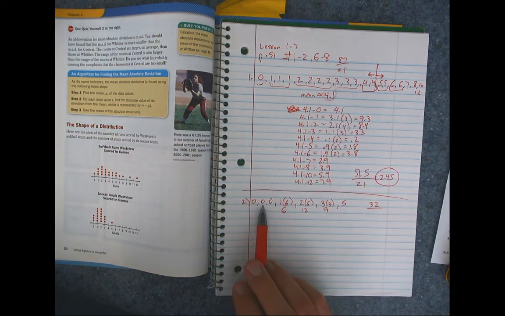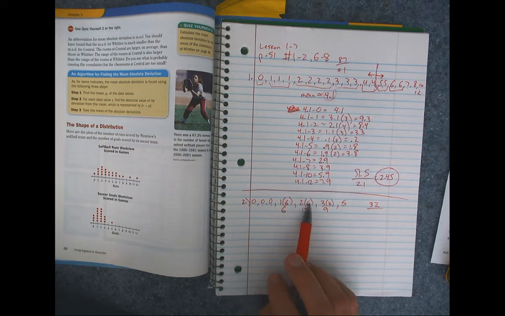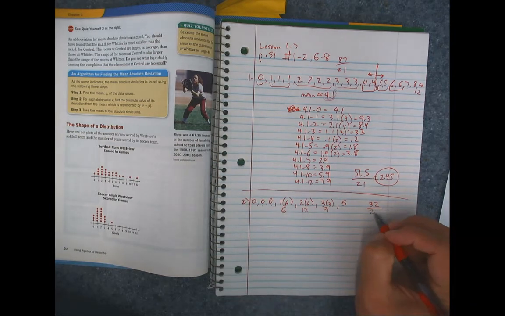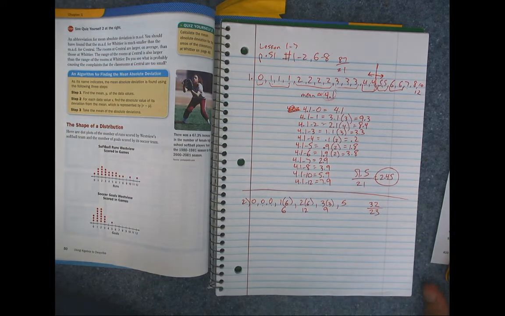So 1, 2, 3 plus 6 is 9, plus 6 is 15, plus 3 is 18, plus 5 is 23. So if I do 32 divided by 23, something is wrong. Let's see.